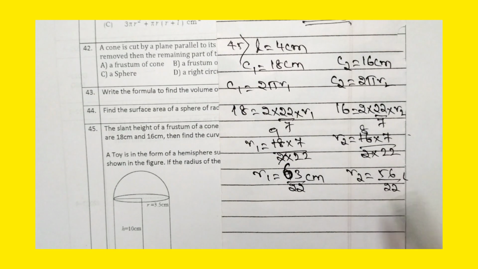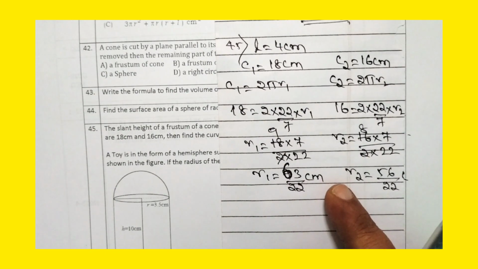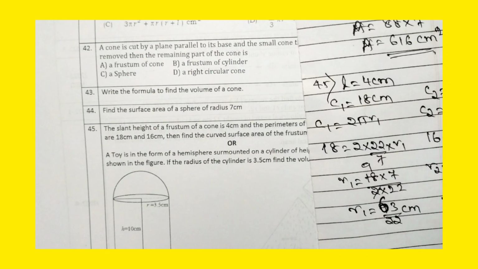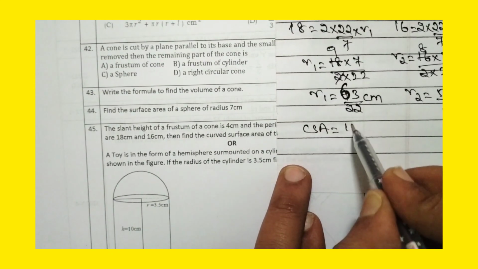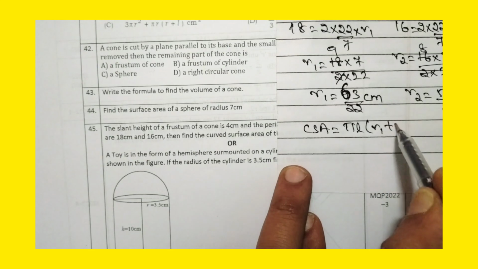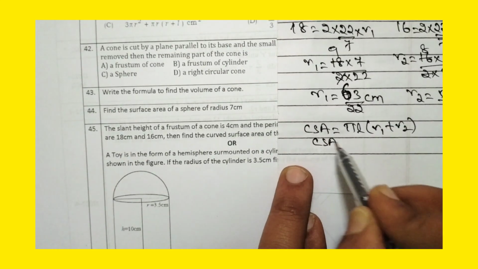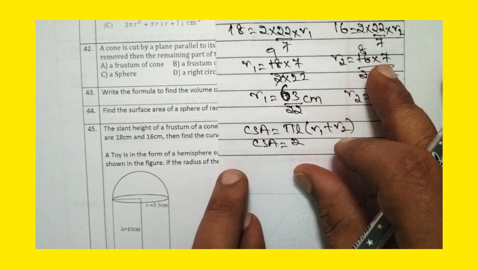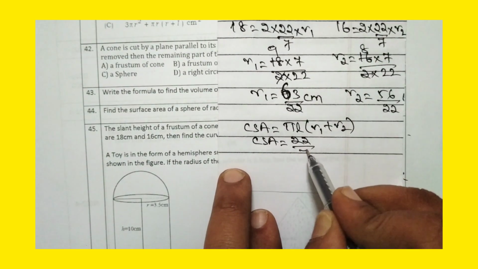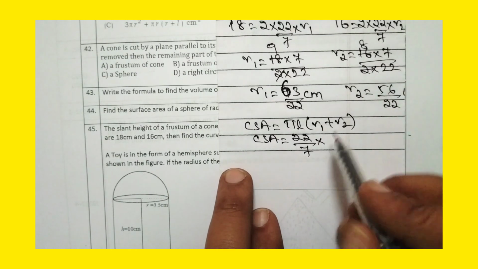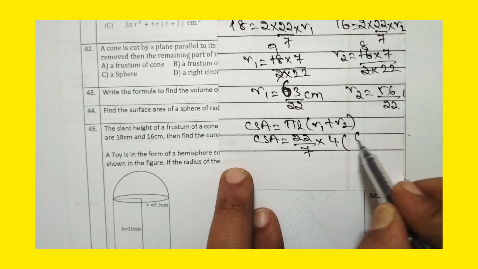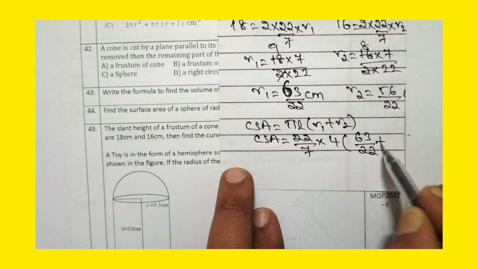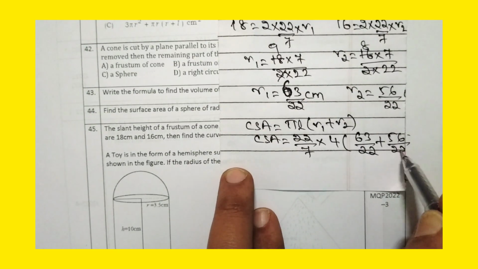Now according to the question, we have to find the curved surface area of the frustum of a cone. So the curved surface area, CSA, is equal to pi L into r1 plus r2. So CSA is equal to 22 by 7 into, what is the slant height given? It is 4, into r1, 63 by 22, plus r2, 56 by 22.